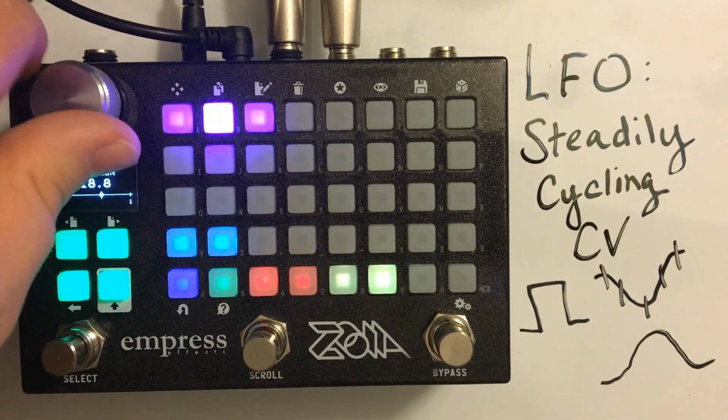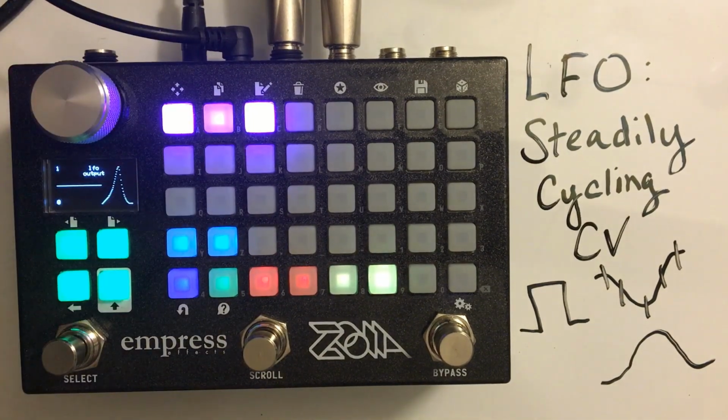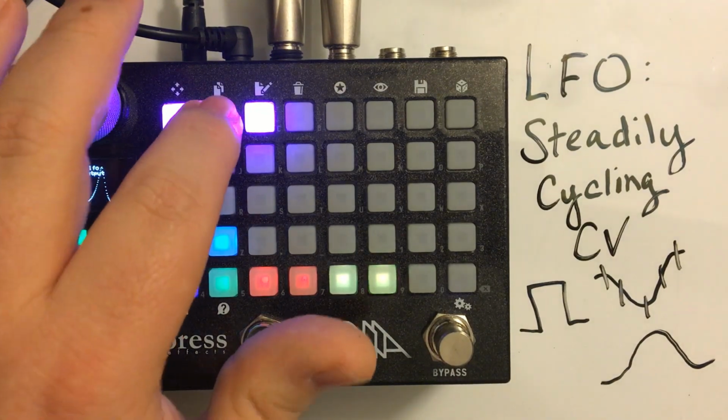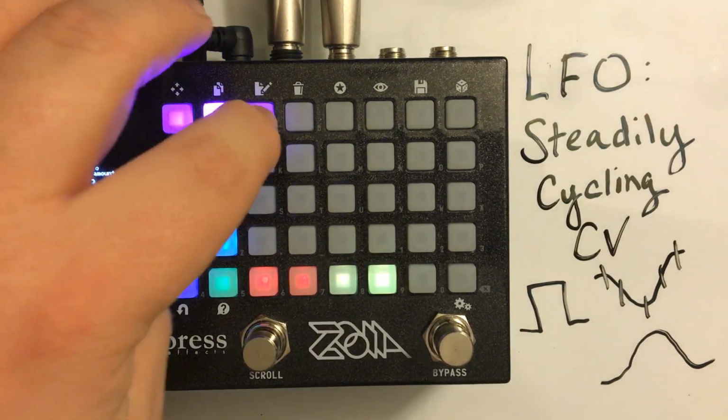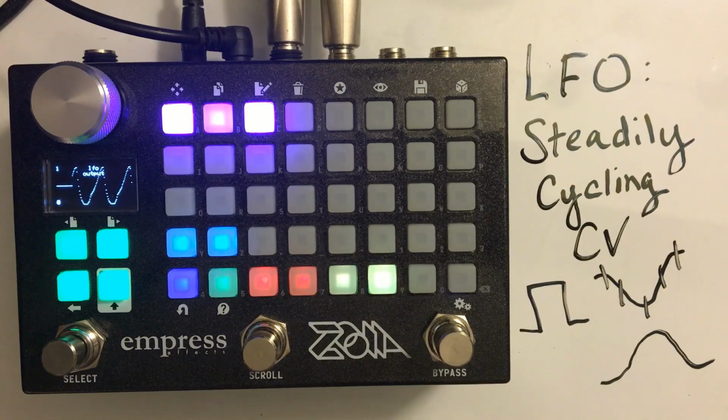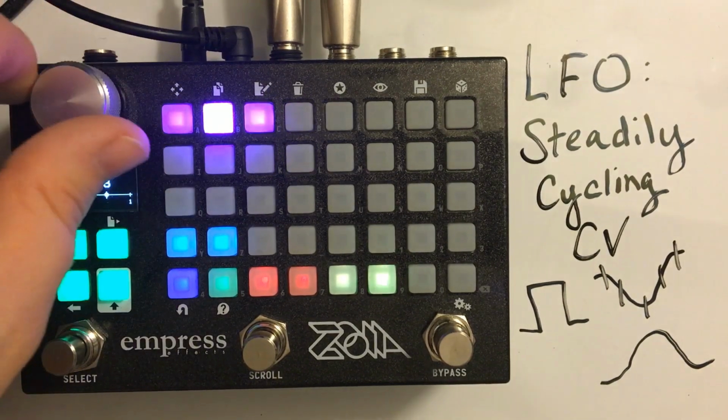We can also adjust the swing amount to make it swung more. Now it's almost like a sawtooth.